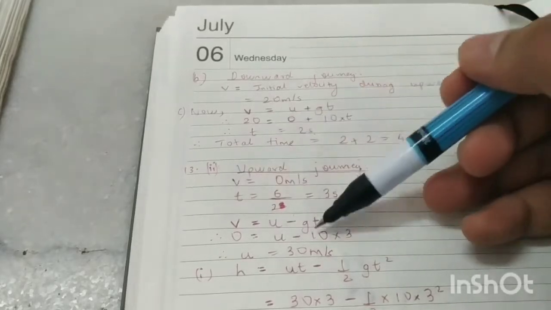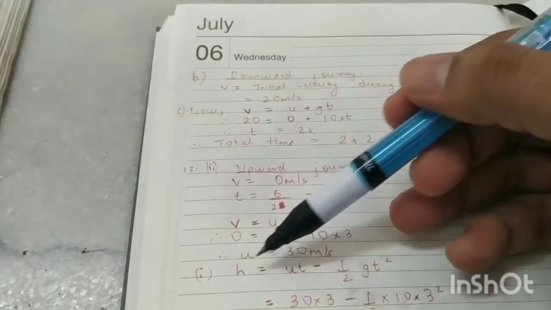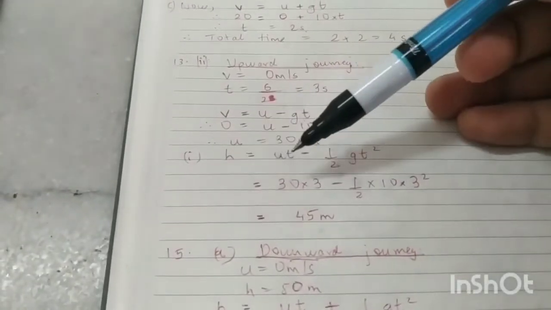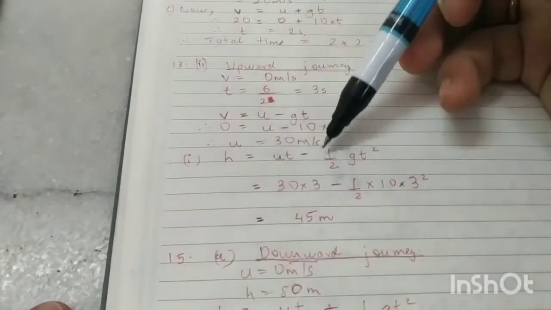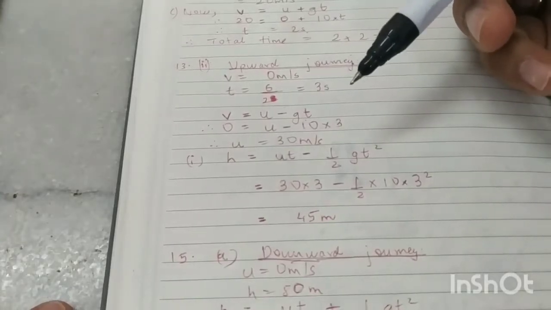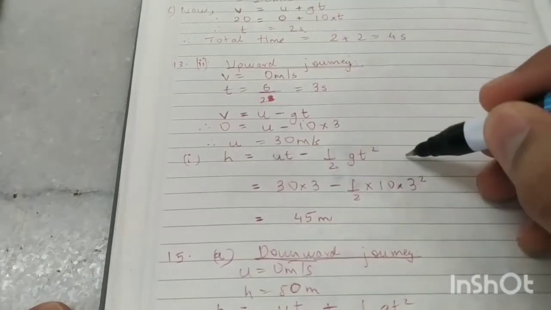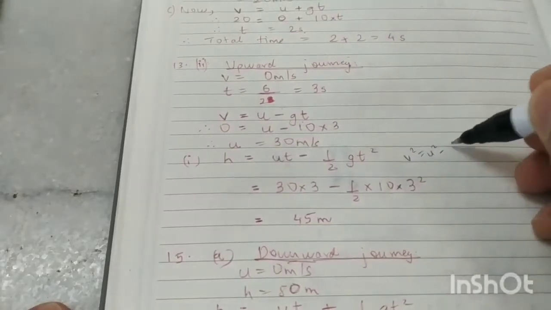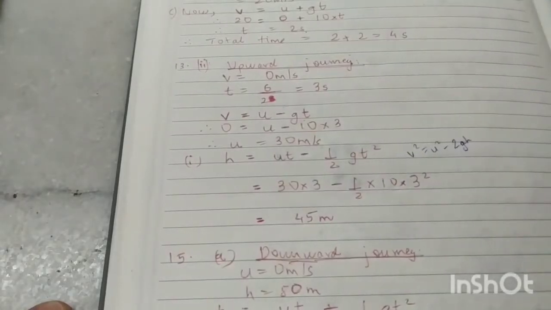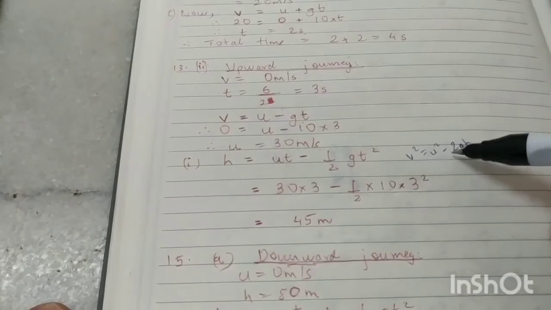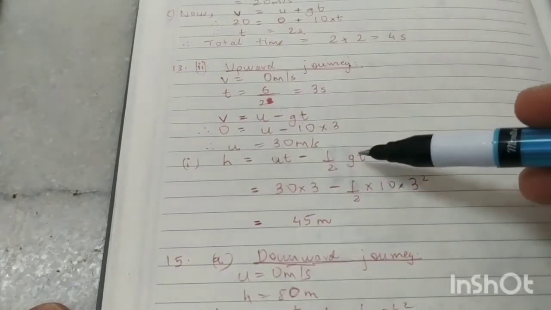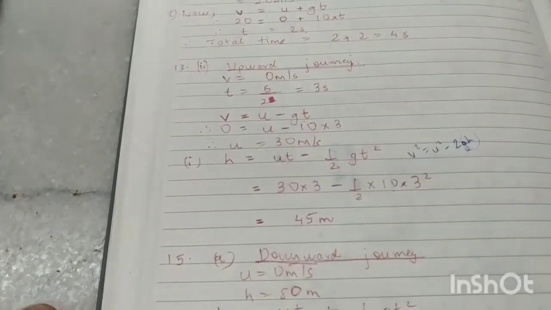So I've done Roman number 2 first. And now Roman number 1, they want the total height which it travels. That is S, which I've written as H. That's the same thing. Formula I've used is ut minus half gt square, minus y because again it's upward journey, right? You can also use the formula of v square is equal to u square minus 2gh. Even that is fine because we have u, v, we have g and h we have to find. But I chose to use this, substitute the values, get the answer.